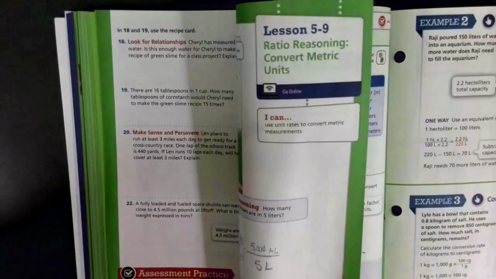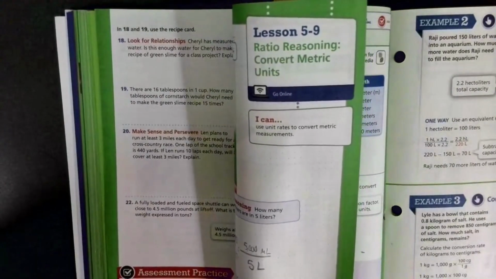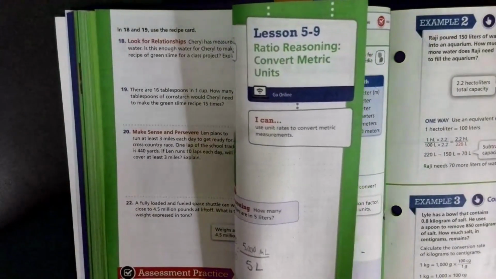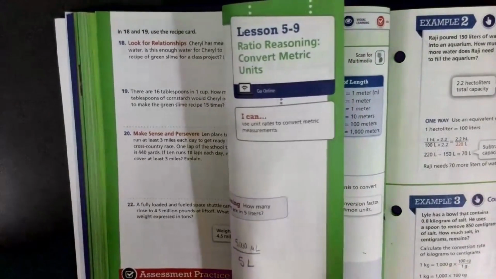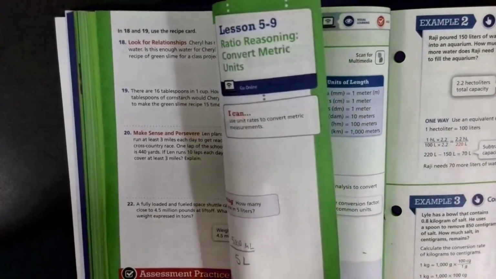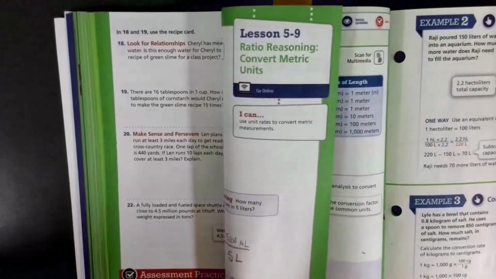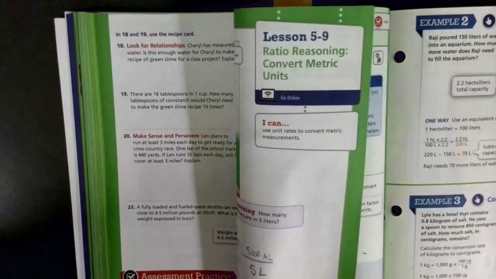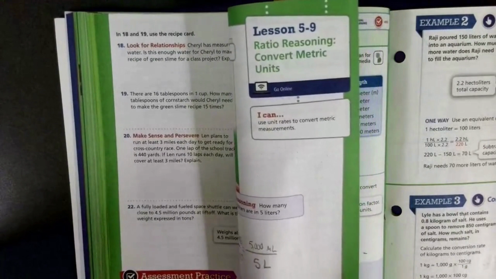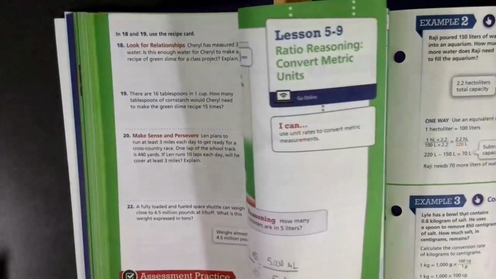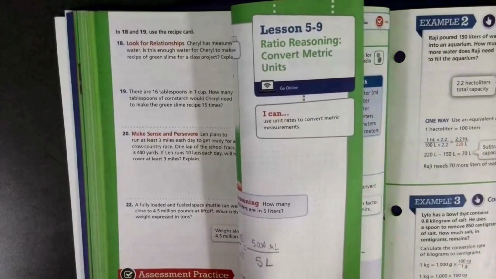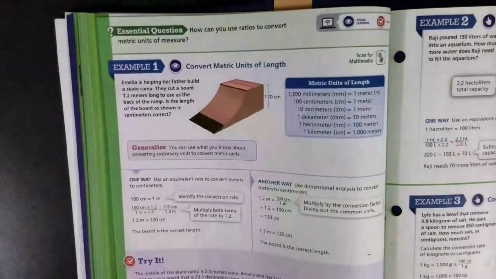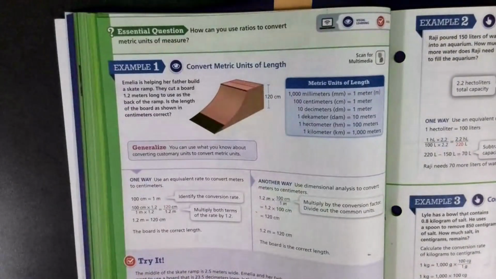We are doing lesson 5-9, ratio reasoning and converting metric units. The metric units seem a little intimidating at first because we're not used to them. Most places in the world use metric units, so you've heard some before, seen some before, I'm sure. We usually use those customary from our past unit. So let's take a look at our metric system and see how easy it actually is.